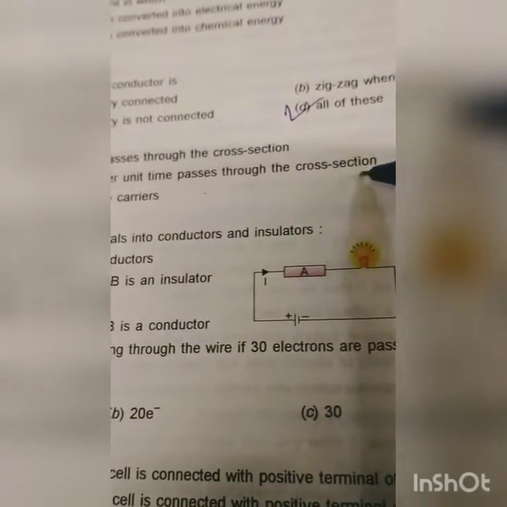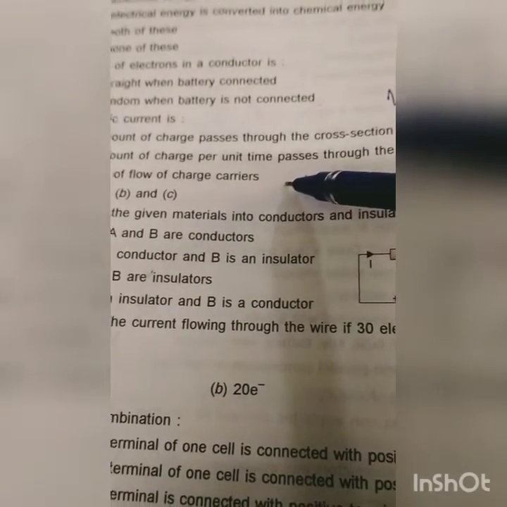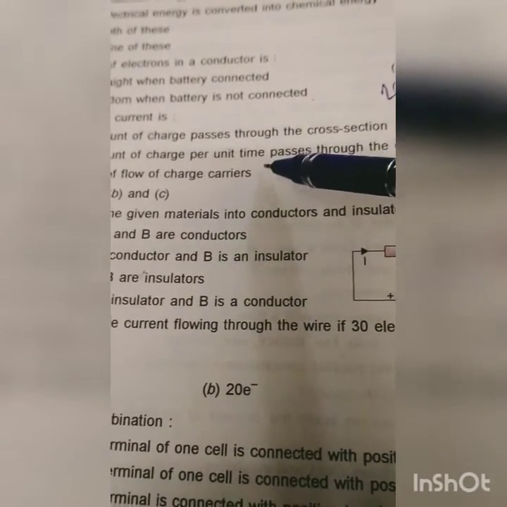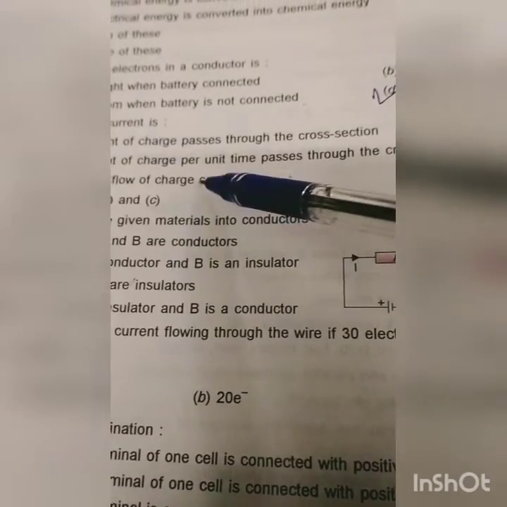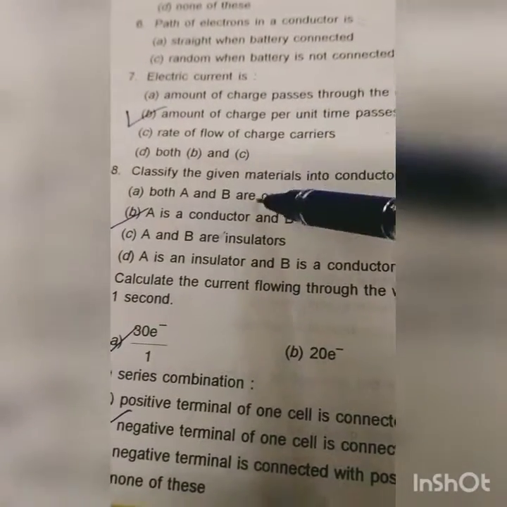So this is the correct option. Okay, so per unit time, and what is your unit time? It is second. So the amount of charge passing per unit time through a cross section. This is the correct option.